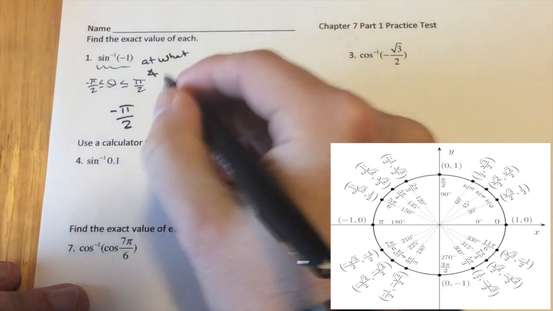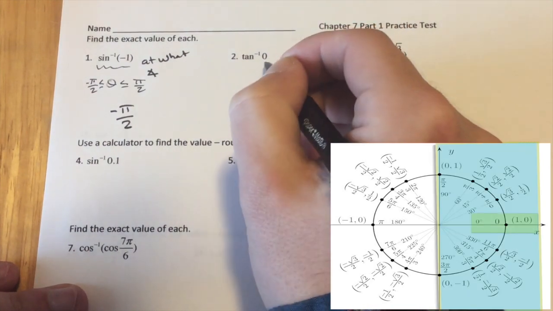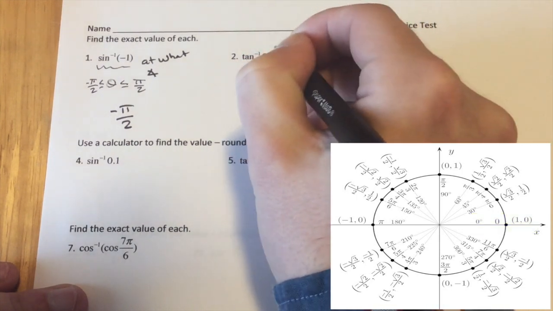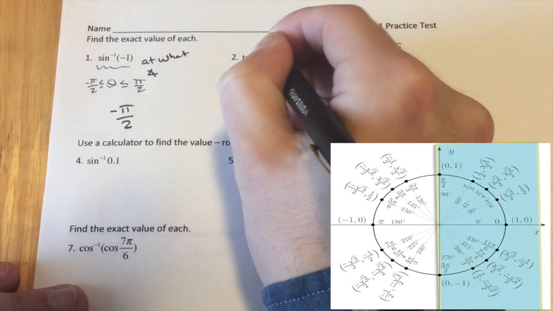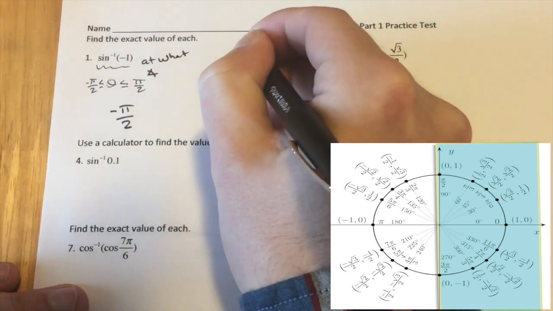For tangent, just like with sine, it's at what angle is tangent 0? Tangent is 0 at 0. Again, the angles that we look for tangent is between pi over 2 and negative pi over 2.